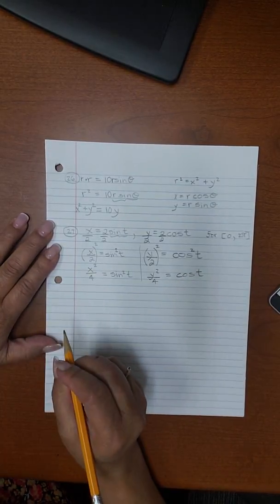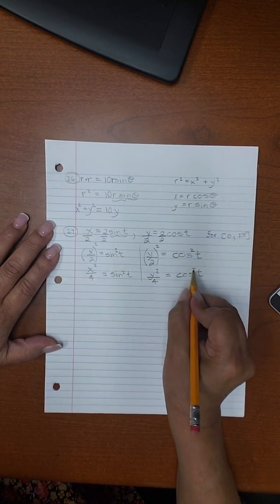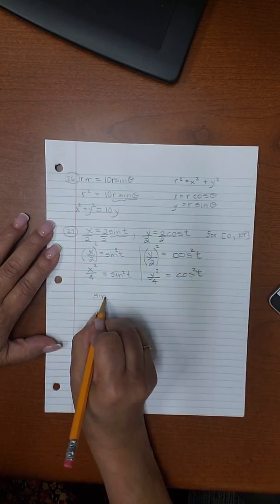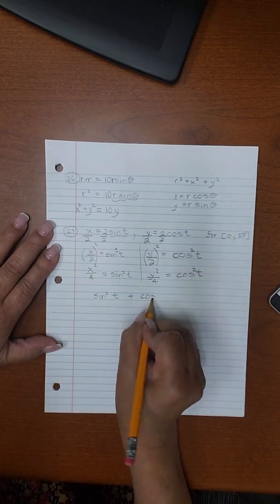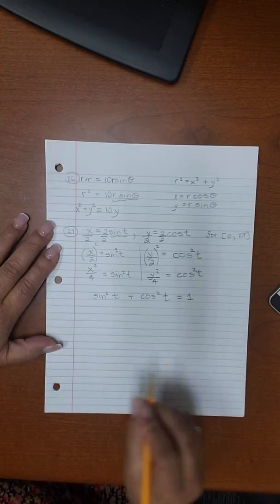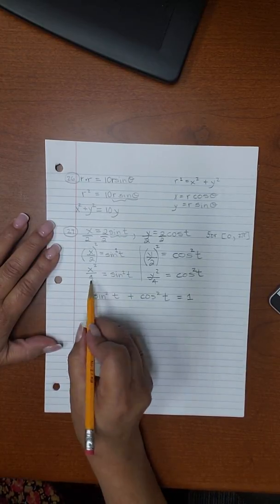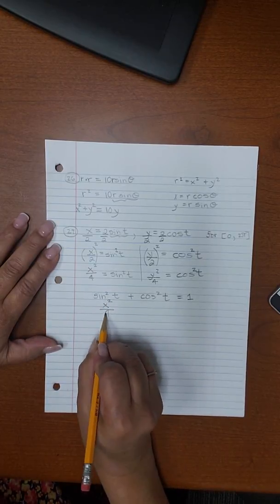Then you need to grab the Pythagorean identity that contains these two words that need a square, which is sine squared plus cosine squared is equal to 1. And then you can replace this sine squared with its rectangular equivalent, which is x squared over 4.